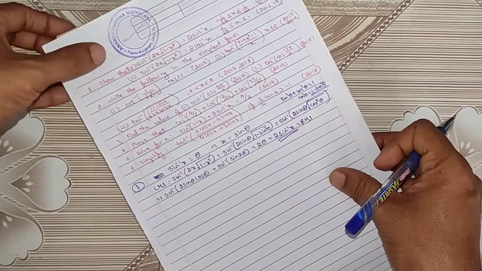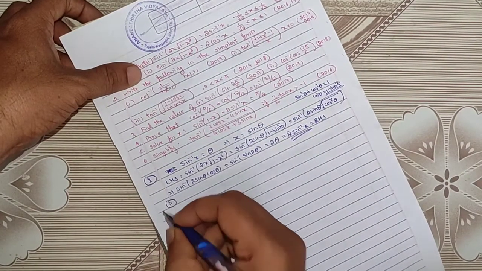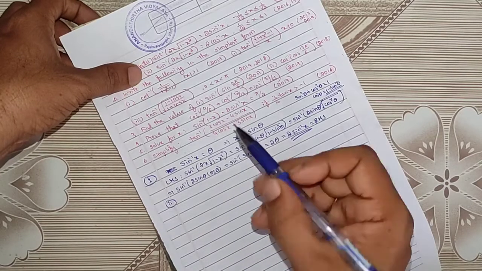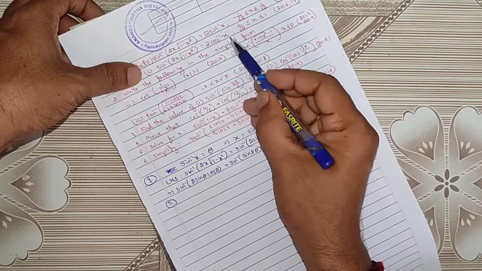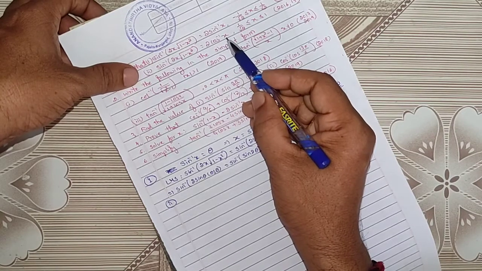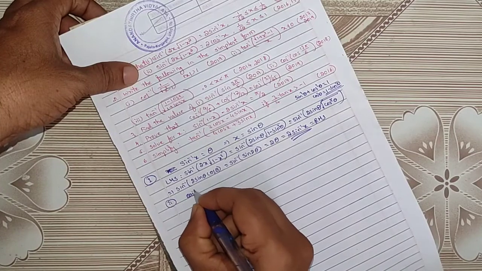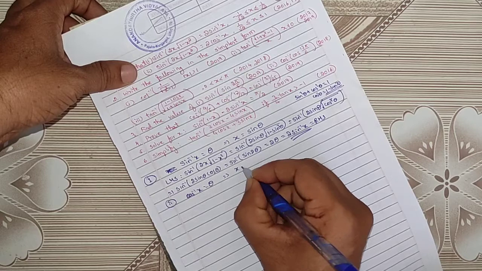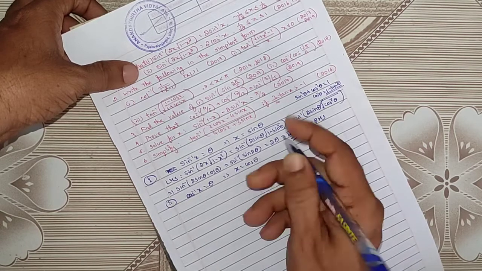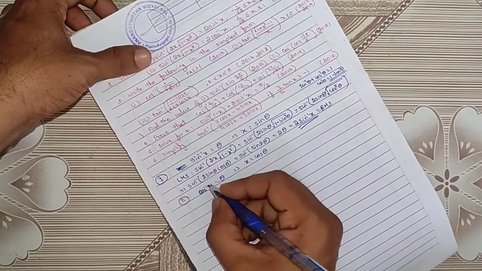Similarly, one more problem of the same type is there, and I'll explain it now in the second one. Here I should convert into cos. So I consider cos inverse of x equals theta, which means x equals cos theta.